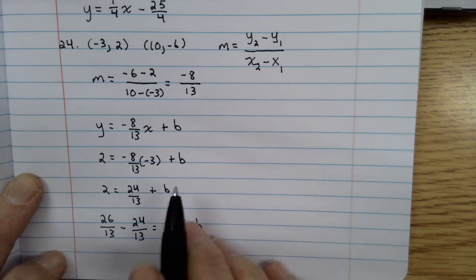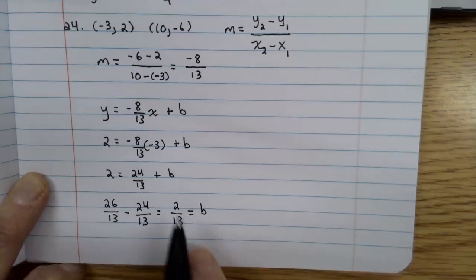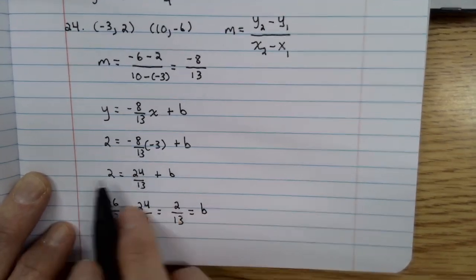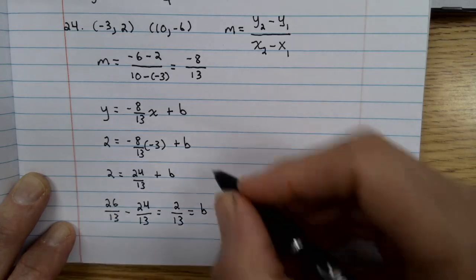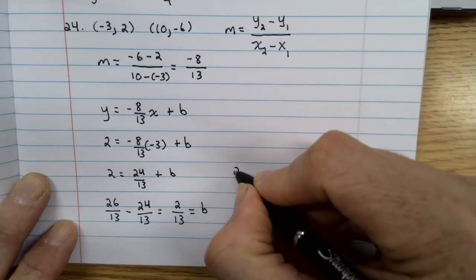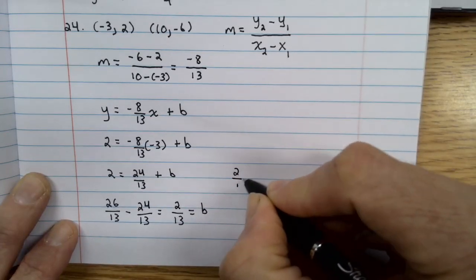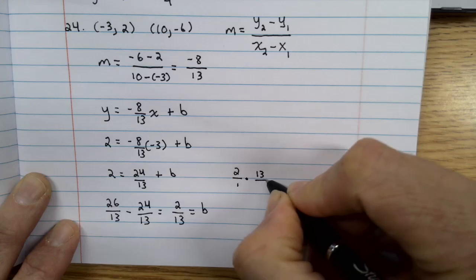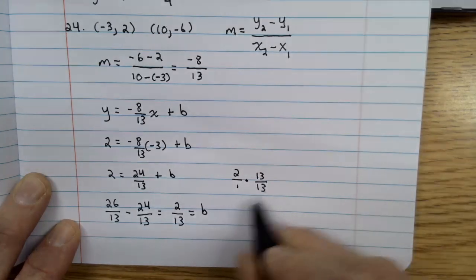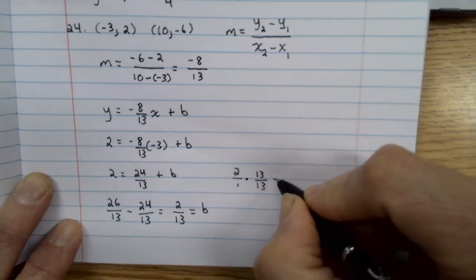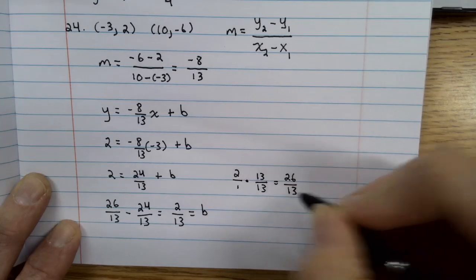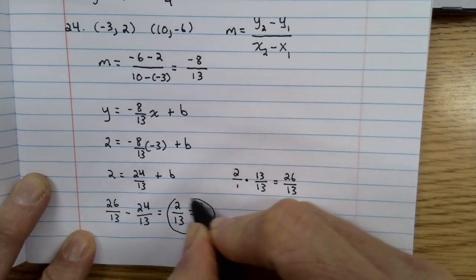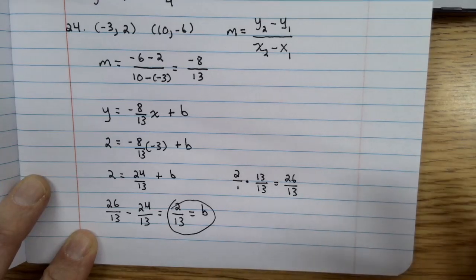Again, I didn't really show my work really well here. I just said, okay, I'm going to subtract 24 over 13 from both sides. I just changed the 2, right, to 26 over 13. I guess I could just real quick, I mean, that would be like saying, okay, what's 2 over 1 times 13 over 13, right? I'm just trying to get a common denominator is all I'm doing, and that's 26 over 13.